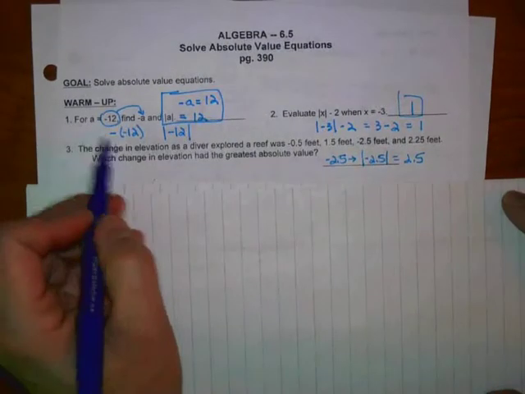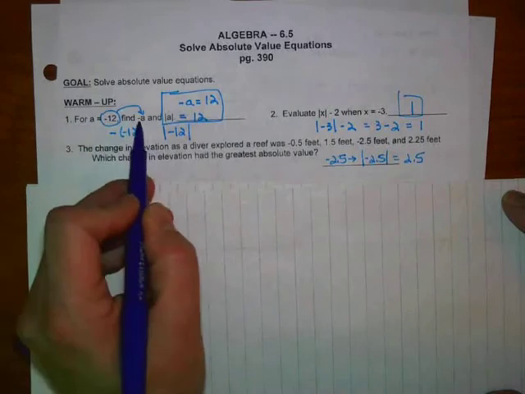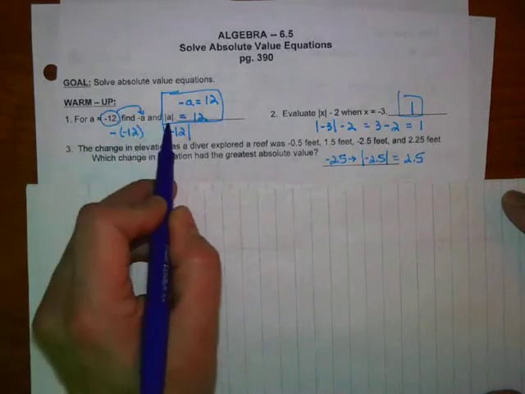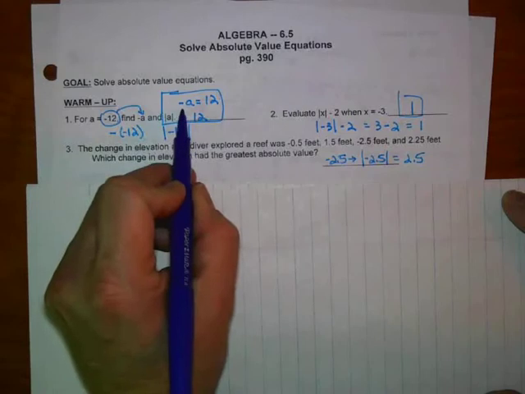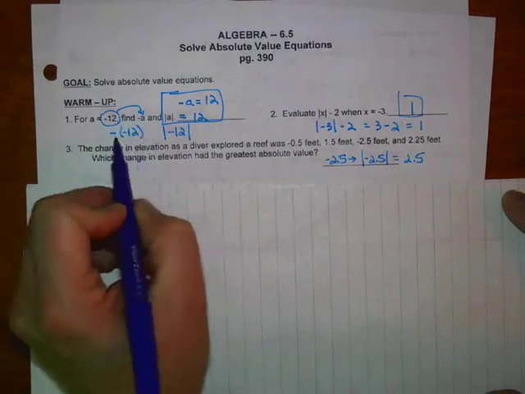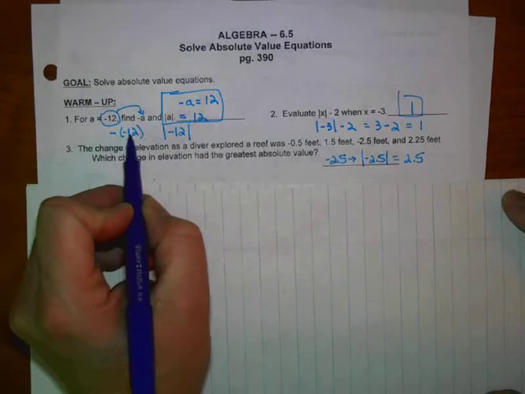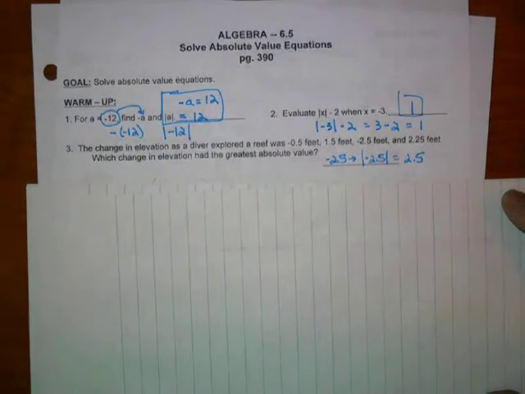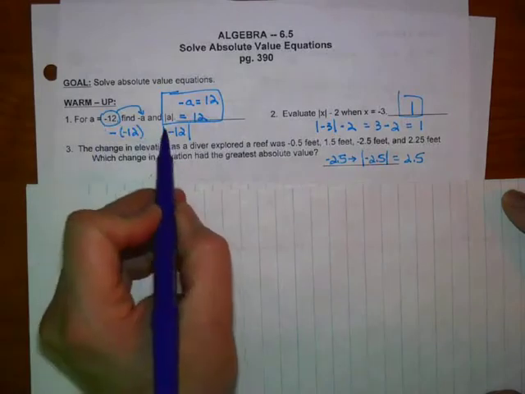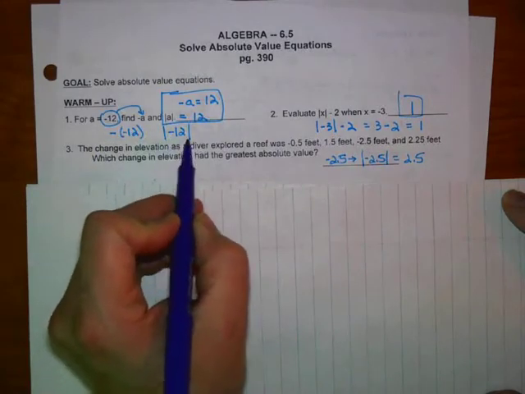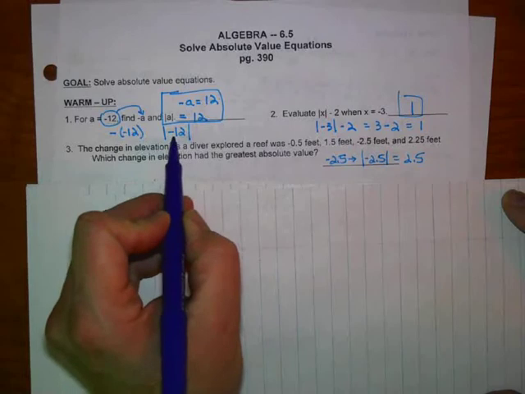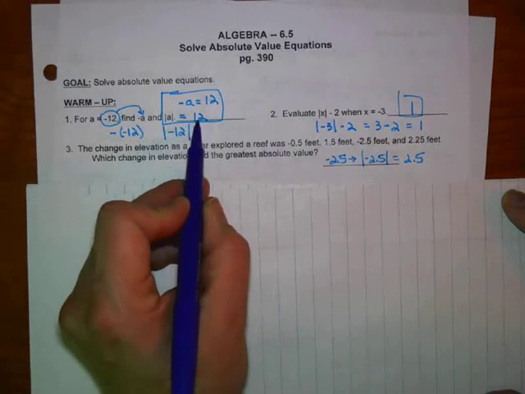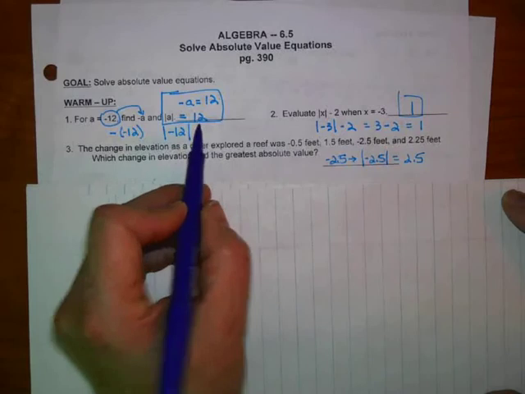These are the answers. It says for A equals -12, find -A and the absolute value of A. Well, to find -A, you had to stick -12 in for A, and it looked like this right here. You have -(-12), which would make it a +12. That's why I wrote this here. -A actually equals +12. It's kind of a weird concept, but think about it for a minute. And then the absolute value of A, you stick it inside the absolute value bars. And this simply means how far is -12 from 0? It's 12 spaces. That's why it's positive.